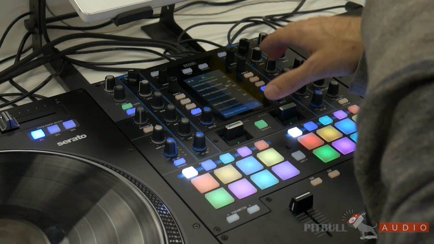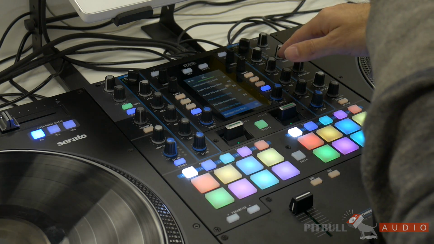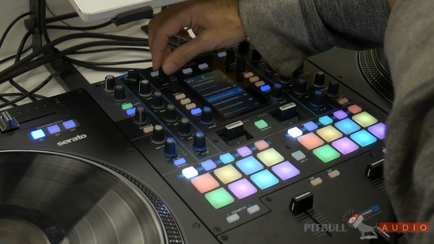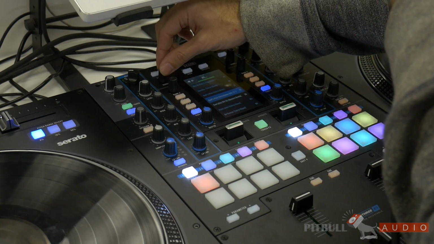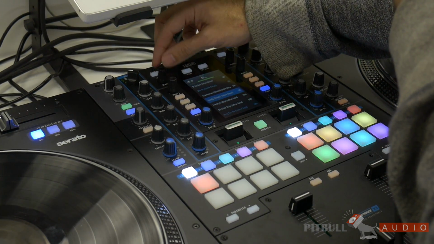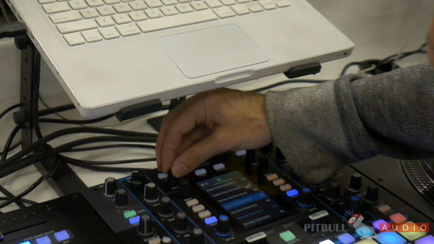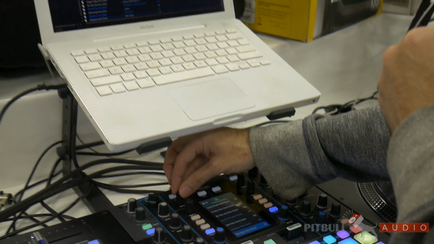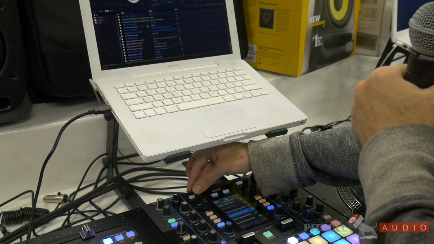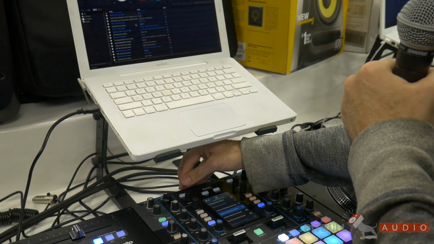Here on the integrated screen, we have all the music. No need to look at the laptop. You could scroll through by using the knob here, clicking and selecting your song, and it follows along with it. That's one great feature. You do not have to look at the laptop in order to use it. Go through your songs and select, and it's automatically loaded into Serato DJ Pro.